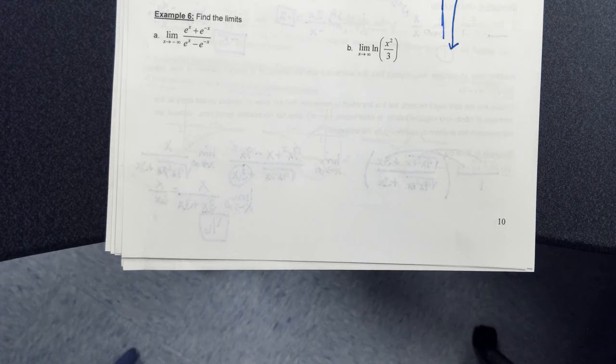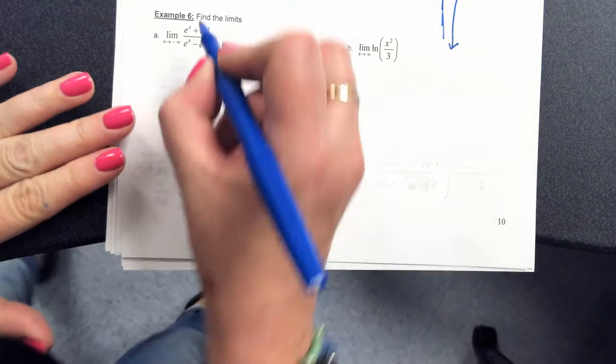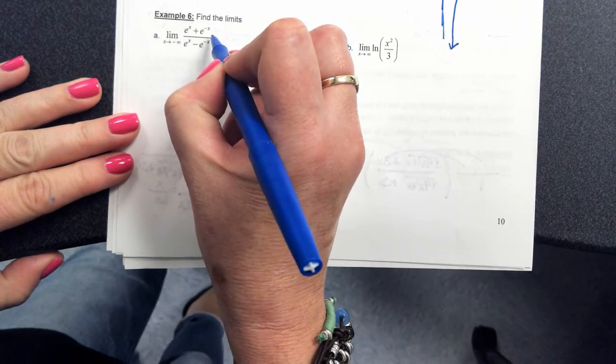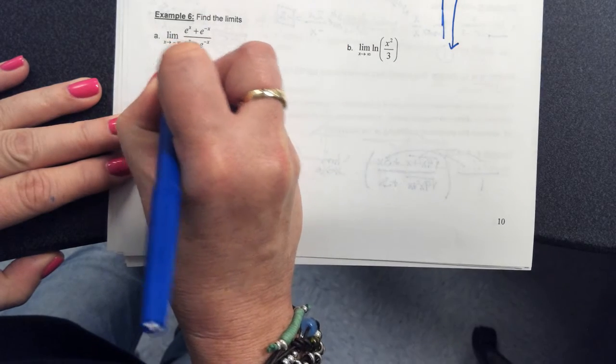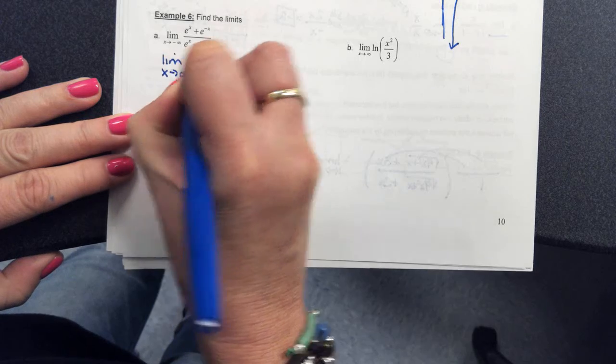Now let's take a look at this one. This is like a fun one. E to the x plus e to the negative x divided by e to the x minus e to the negative x. Unfortunately, it's not direct substitution because this is going towards negative infinity. So first of all, you want to rewrite and get rid of all these e's with a negative exponent. How can I rewrite e to the negative x? 1 over e to the x.